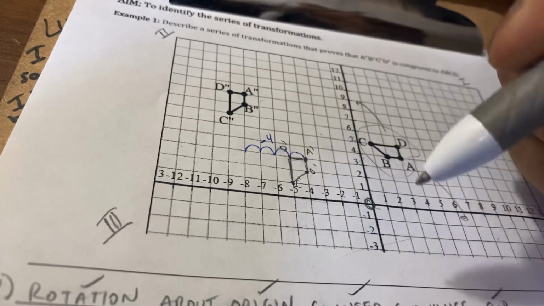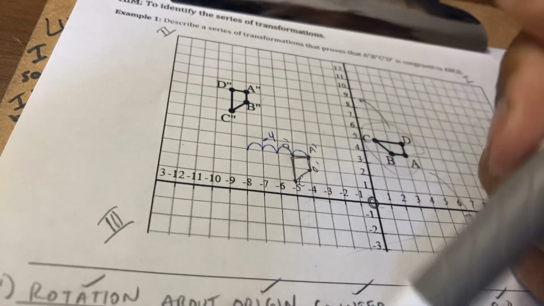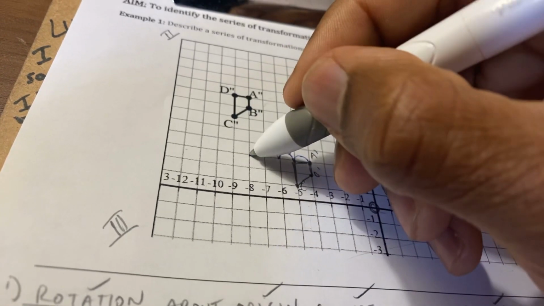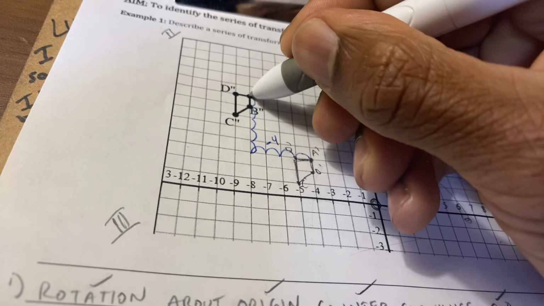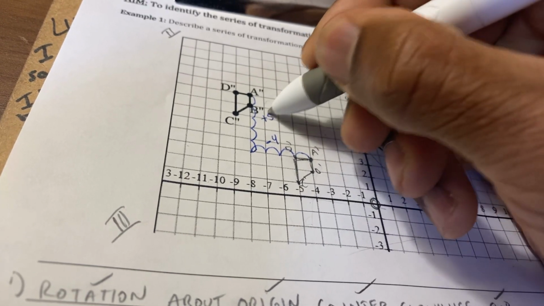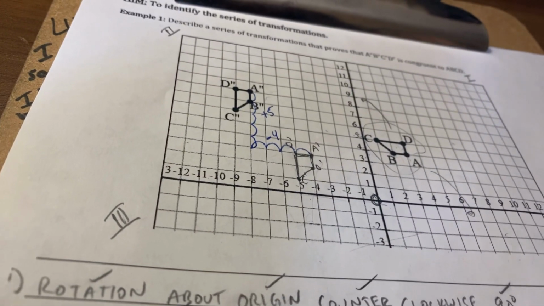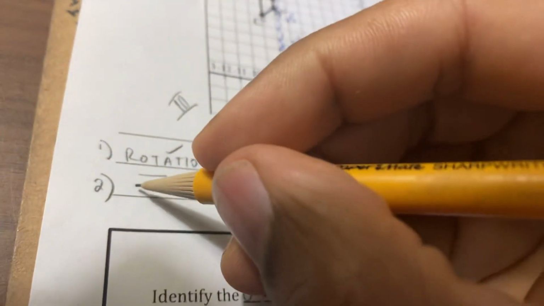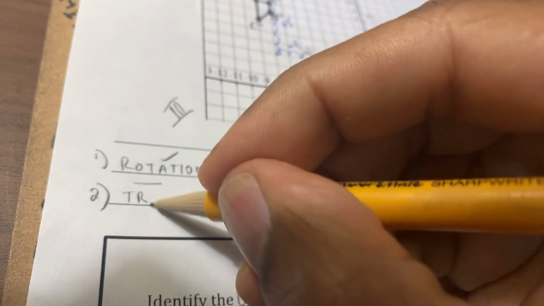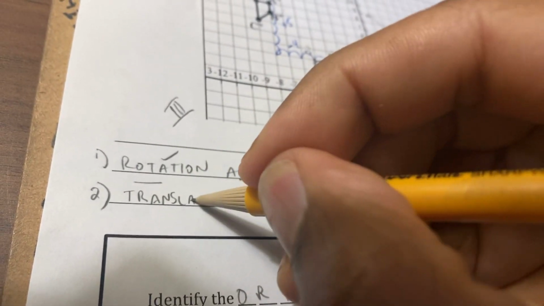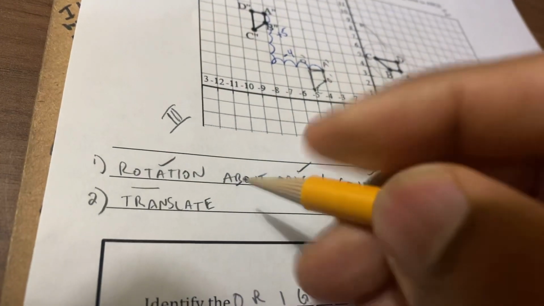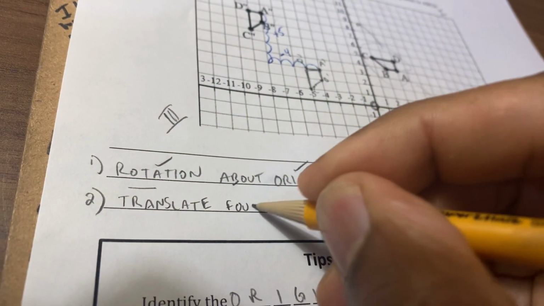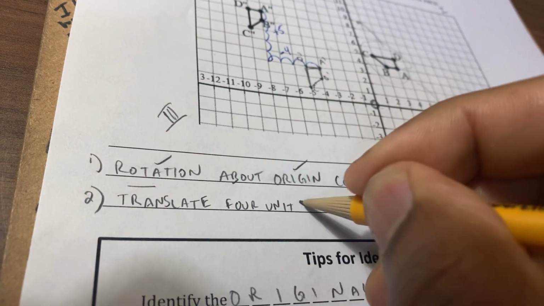And then I'm going to have to move how many units up or down? That's right, let's count. 1, 2, 3, 4, 5 units up, +5. So I know what my translation is now. So now I'm going to write translate, be as specific as possible. Translate 4 units left.